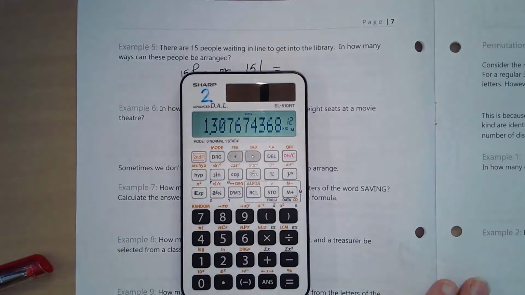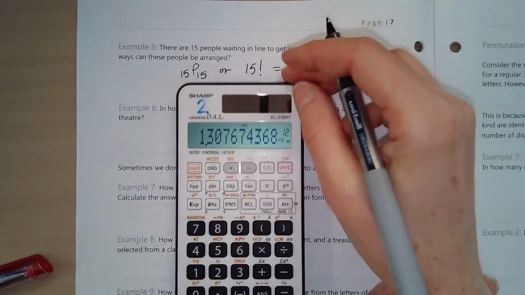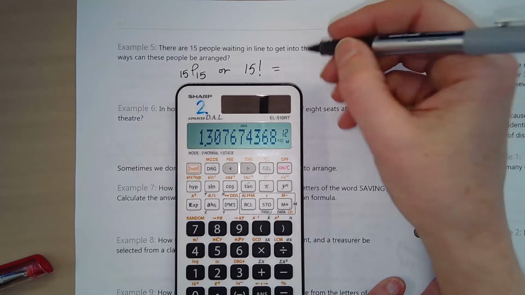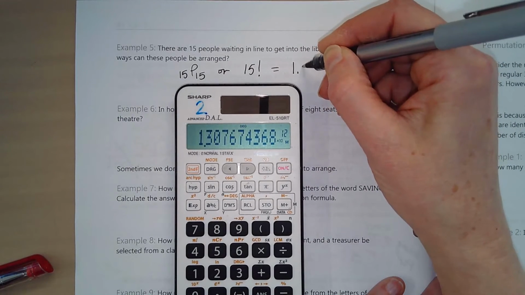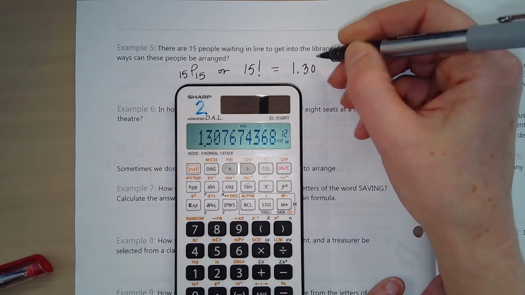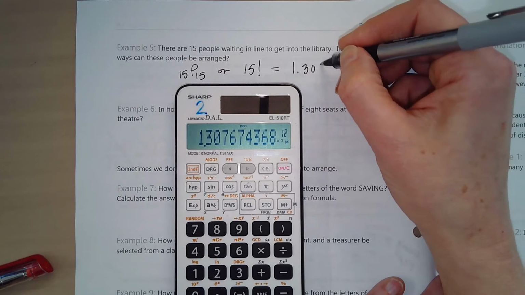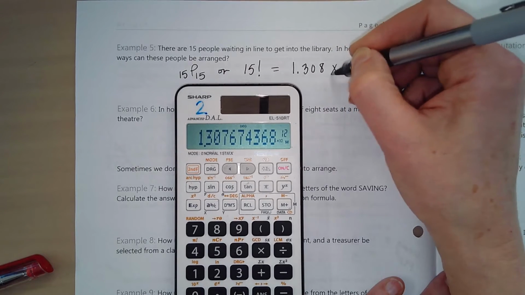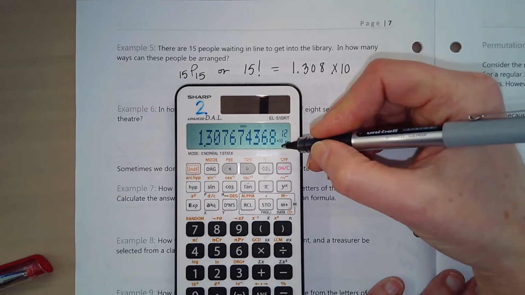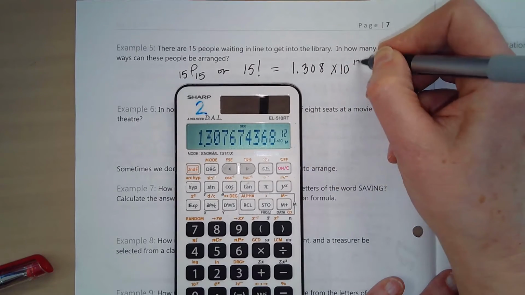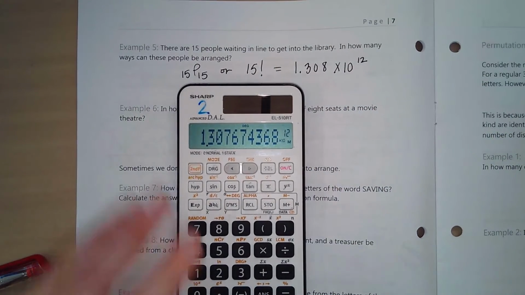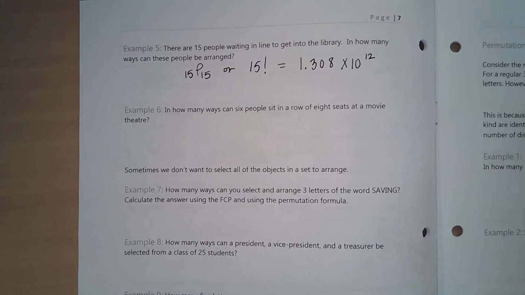I don't know if that makes it a little brighter. But this number, I would just do to 2 decimals. So I would do 1.308 times 10 to the 12. So look closely at the 12. That shows you how many different ways there are to arrange 15 people.